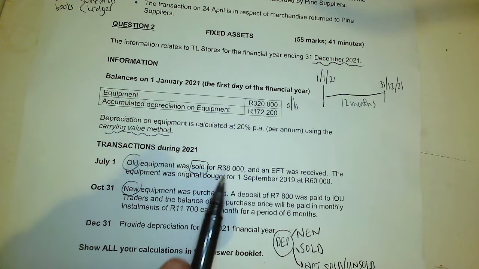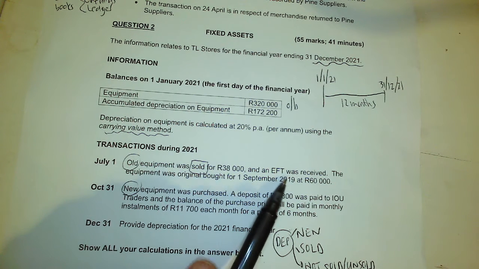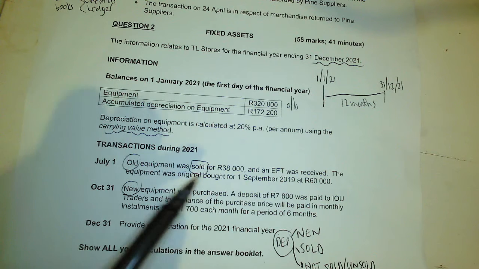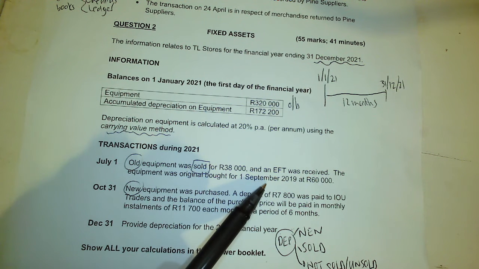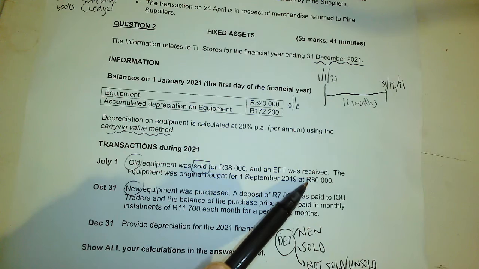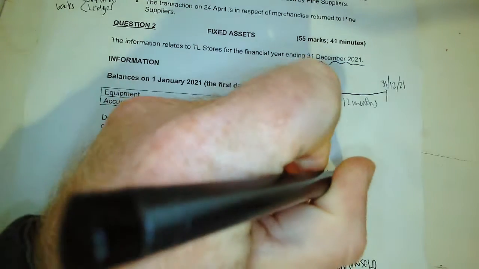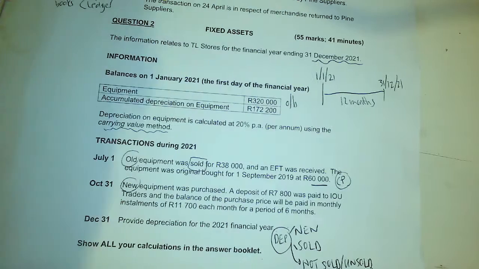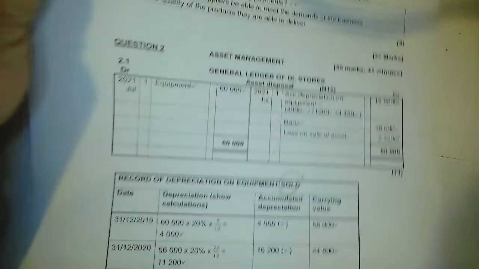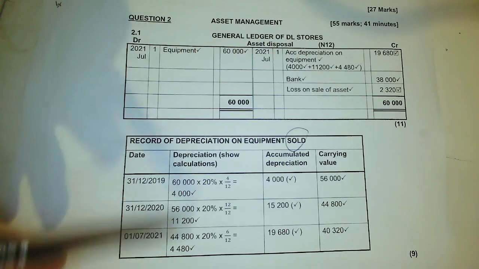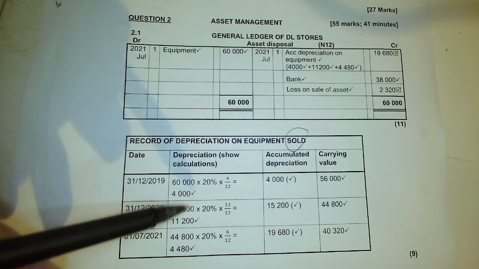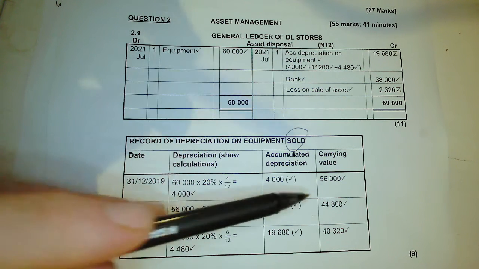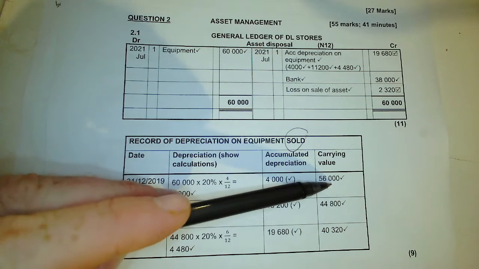Old equipment was sold for 38,000 and an EFT was received. The equipment was originally bought on 1 September 2090 at 60,000. So the cost price was 60,000 Rand, okay, that we bought it for. Okay, so what do they require of us? Firstly, you need to work out the depreciation. Accumulated depreciation is obviously depreciation that's added to each other at the end of each year, and carrying value is what it's worth at the end of the year.